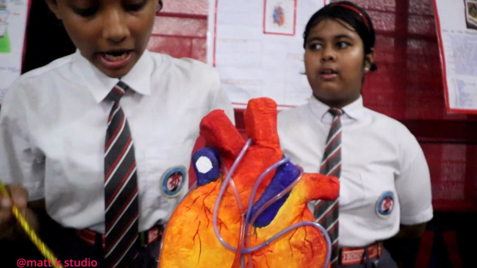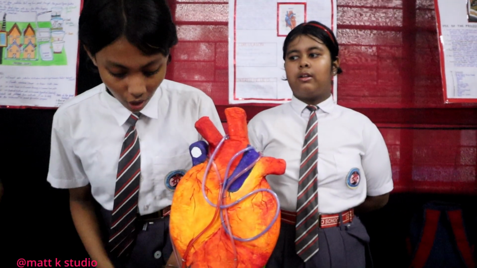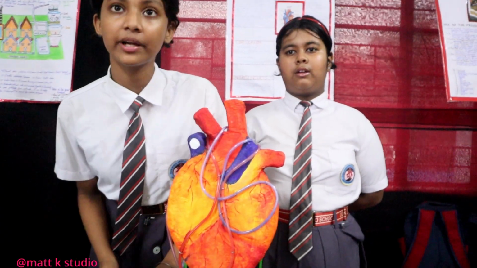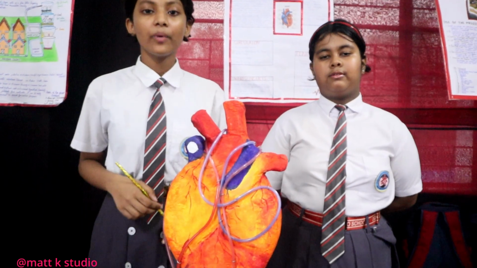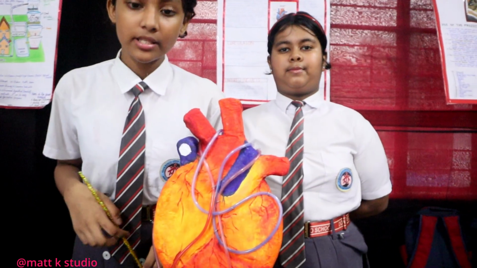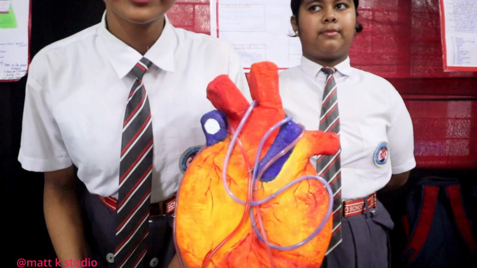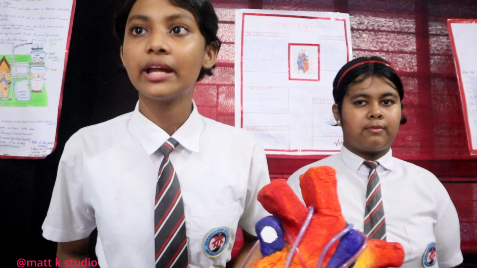Heartbeat and pulse. Heartbeat is caused by rhythmic contraction, and pulse is felt due to the blood pumping in the arteries. Importance of the heart: it supplies oxygen and nutrients to every cell and removes carbon dioxide and waste from the body.